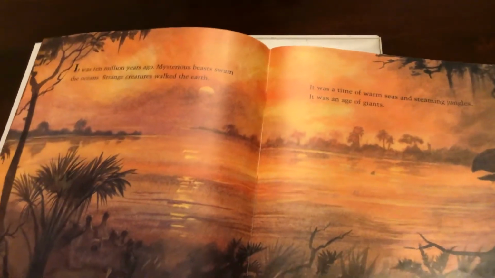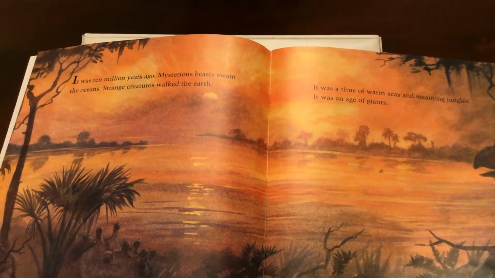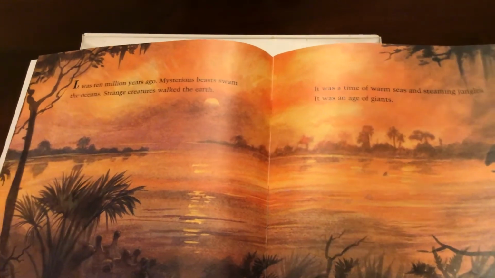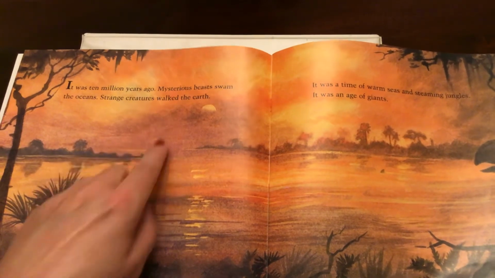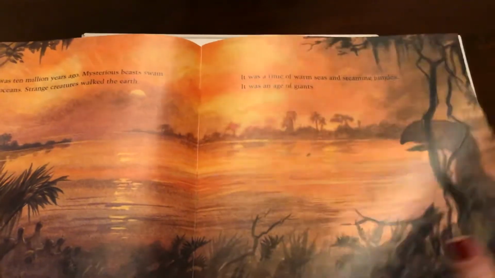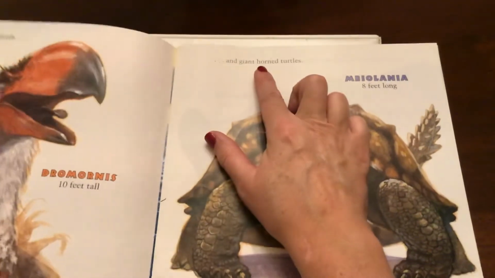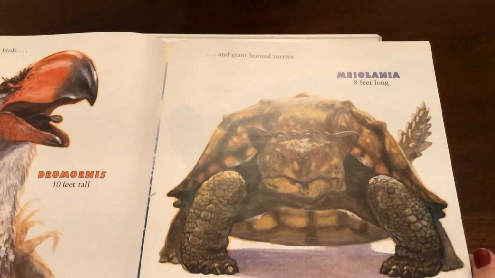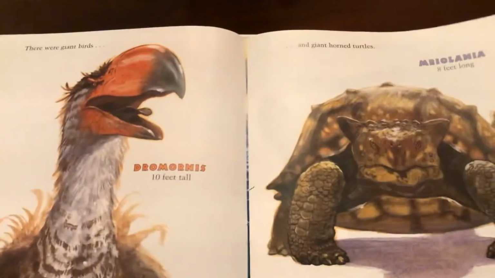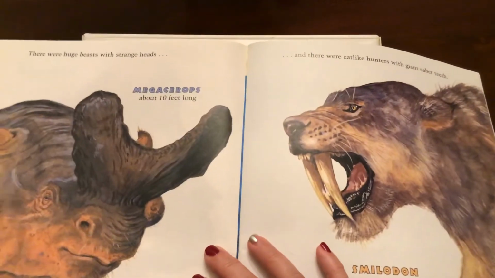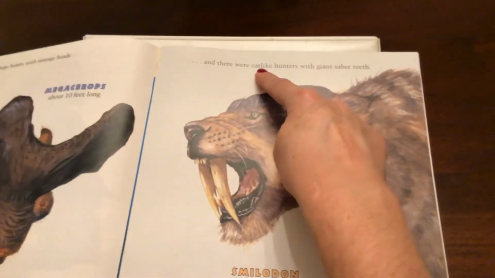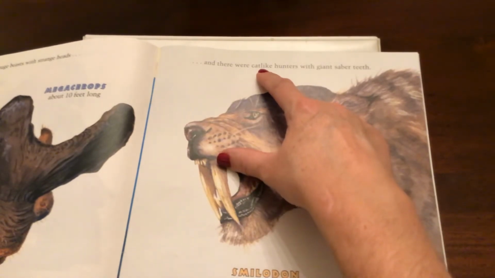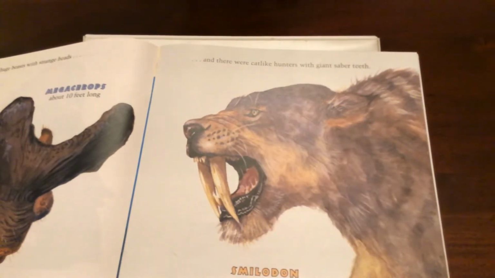I can't get both pages in the video, but let's take a look at a couple of vocabulary words. We've got the words mysterious and creatures. We also have the words horned turtle. It's kind of interesting, isn't it? And then we've got the word beasts. And then we have the word cat-like. I think it's kind of an unusual word. You might say it, but you don't see it in print a lot. So let's take a look at these guys.